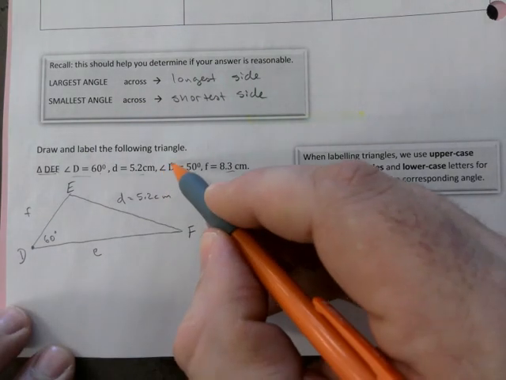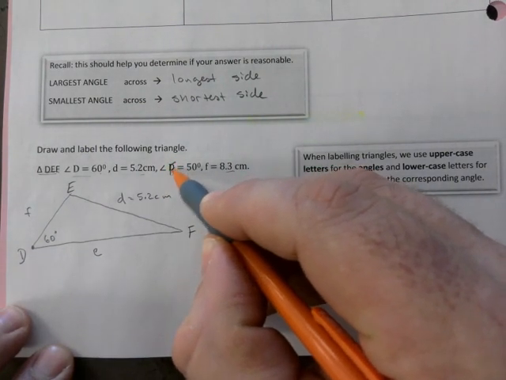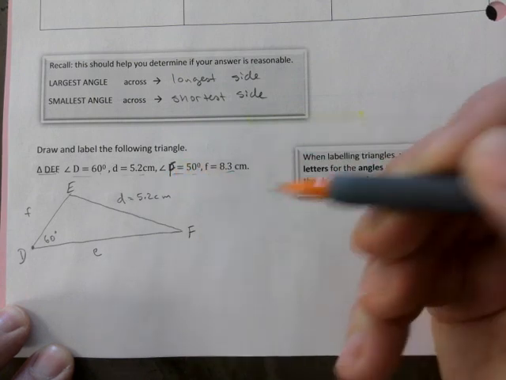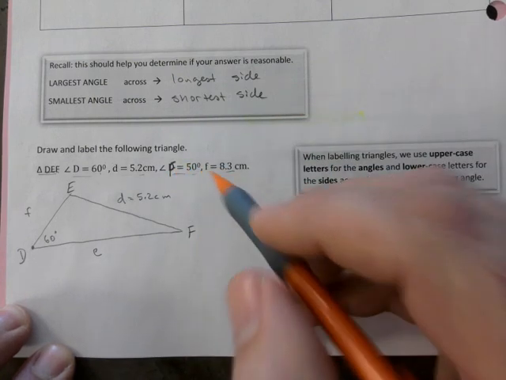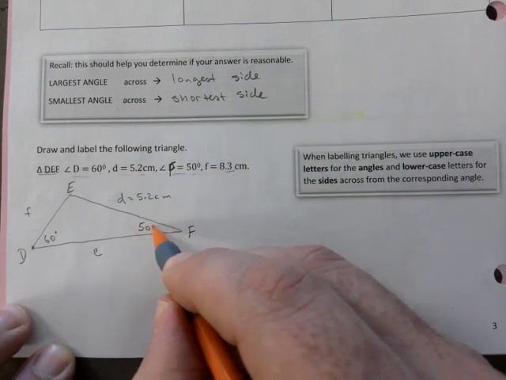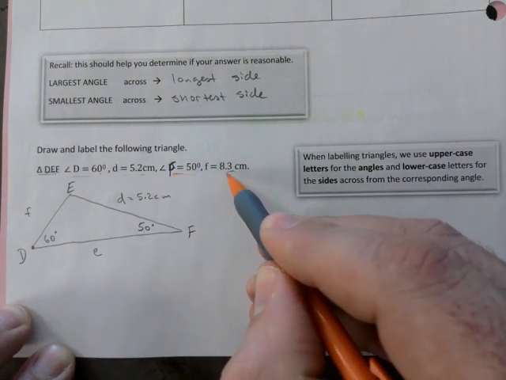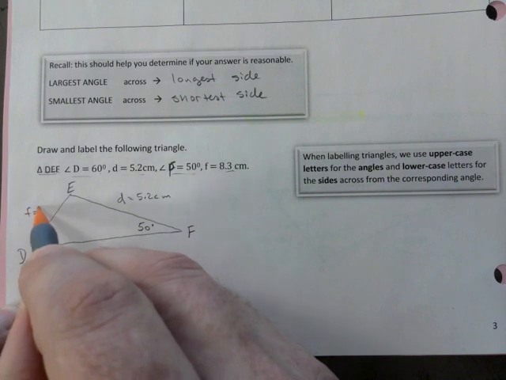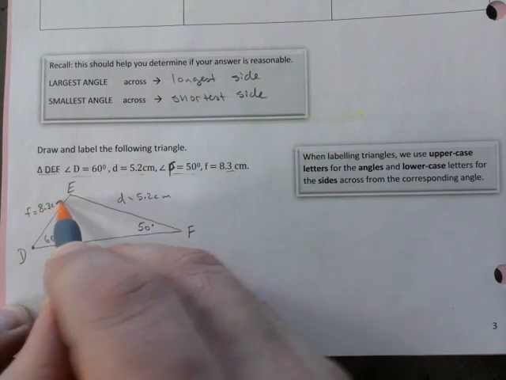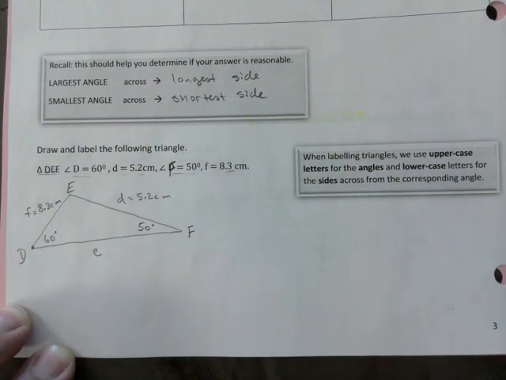Oh, this is supposed to say angle F, guys. Two angle D's, right? Not cool. This is 50. Change that to F. Okay, angle F is 50. And then side f is 8.3. So there you have it. Partially filled in triangle.